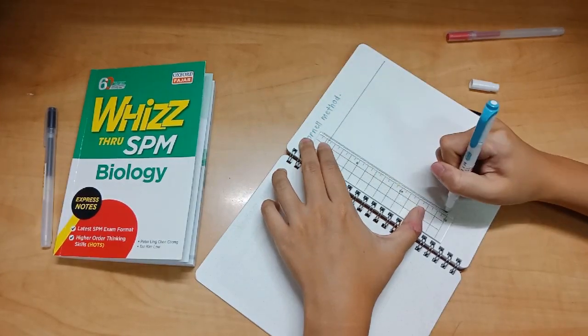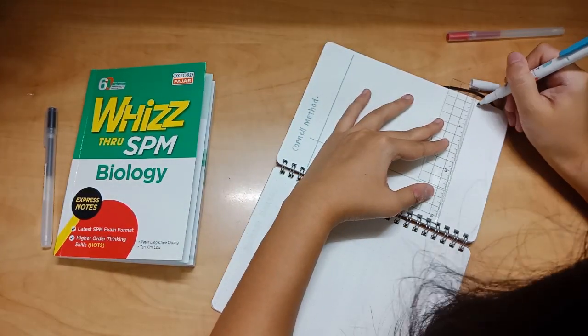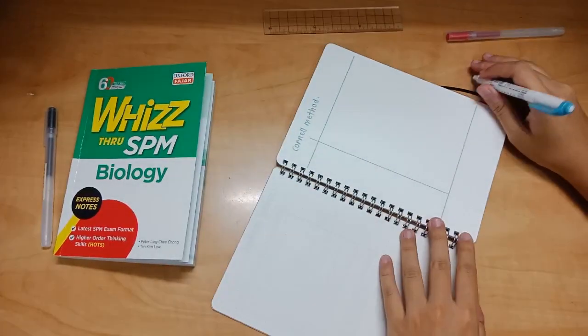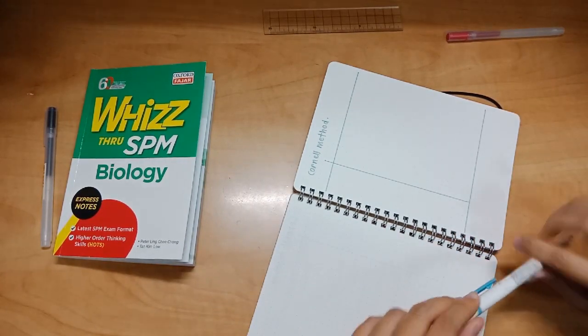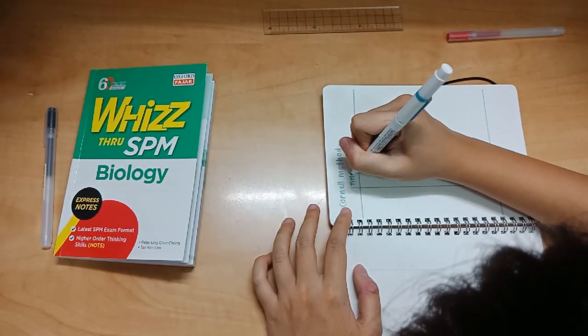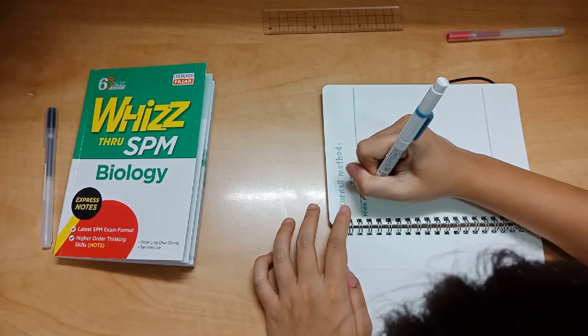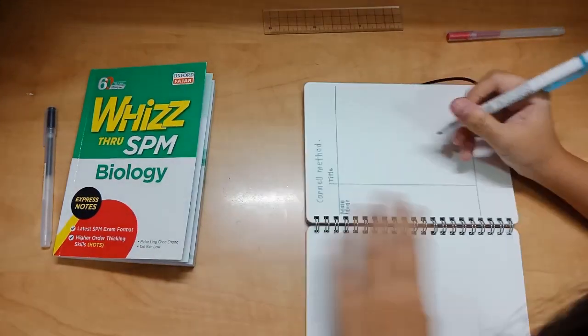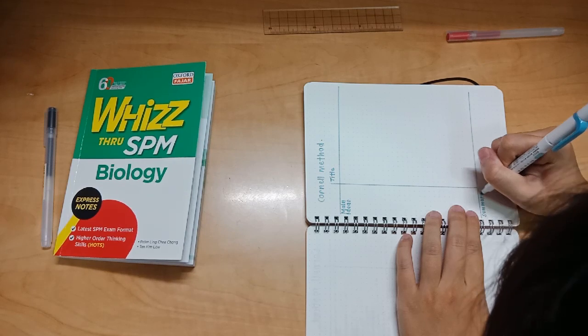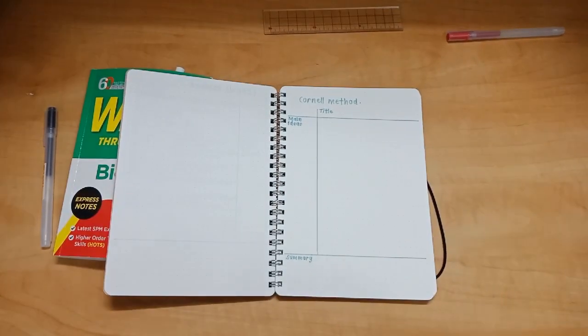During the class or the lecture, you can jot down the notes on the right-hand side of the page. After the class, go back and write the main idea or the title on the left-hand side of the page and the summary of the lecture on the bottom of the page. Here you can see me writing title, main ideas, and summaries just to show you guys.